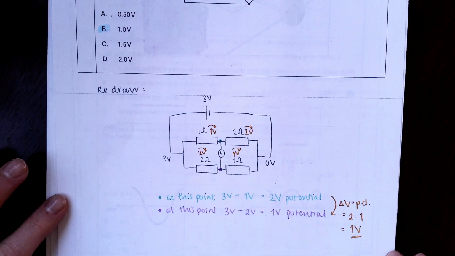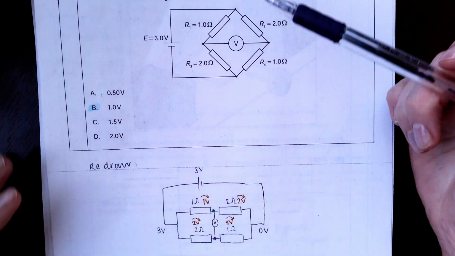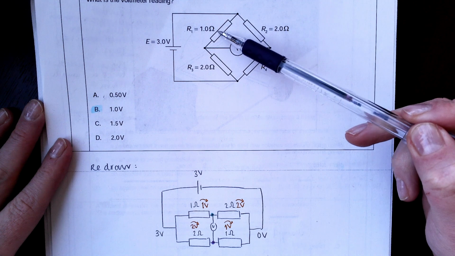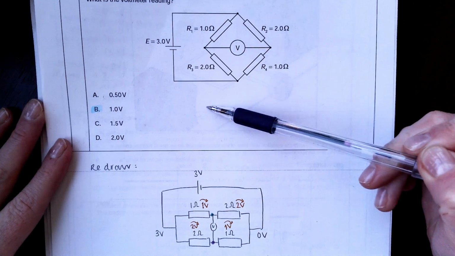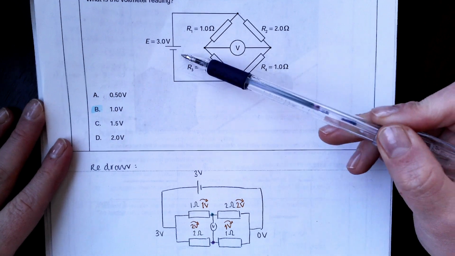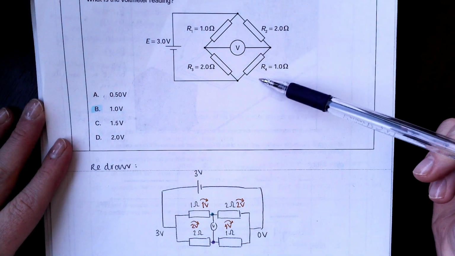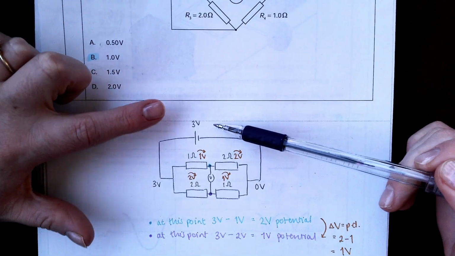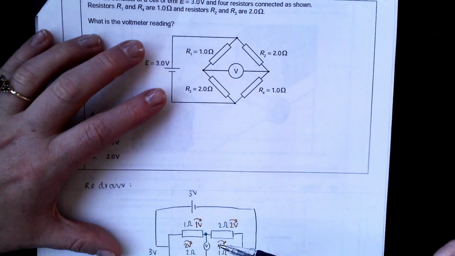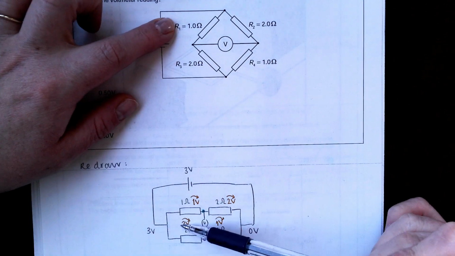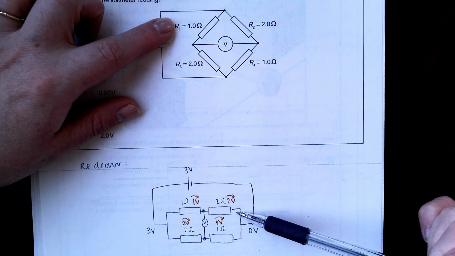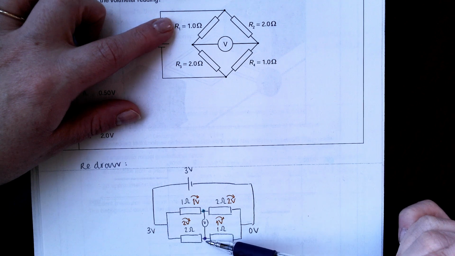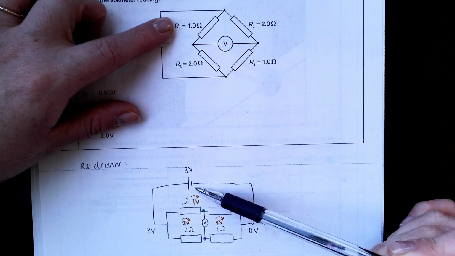I've redrawn it, let me see if I can show you both at once, because you're just tracing loops that you can take. From the power supply, you can go through R1 and R3 and come back round, or you can go through R2 and R4 and back round. I've drawn it in the way that I'm more familiar with. So you can either go through R1, which is worth 1 ohm, R3 is worth 2, and then I come back round. Or I go through R2, which is worth 2, and then R4, which is worth 1, and then back round.